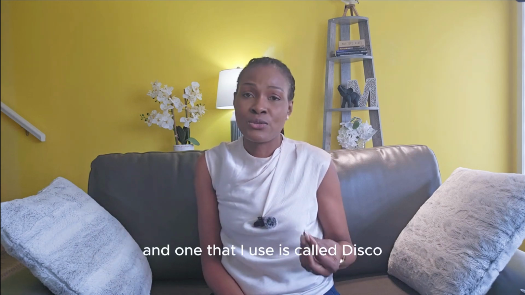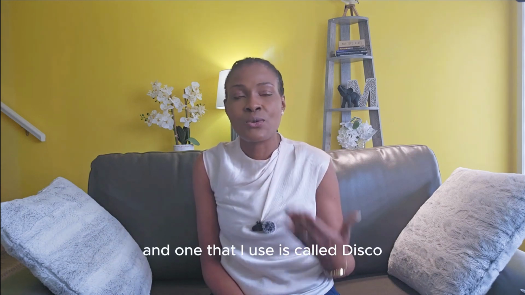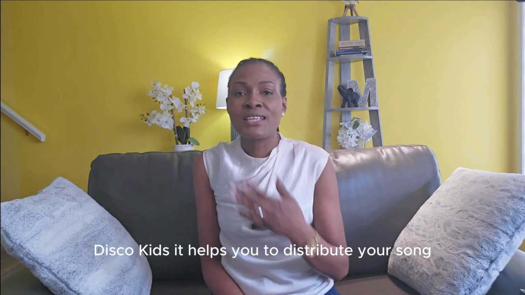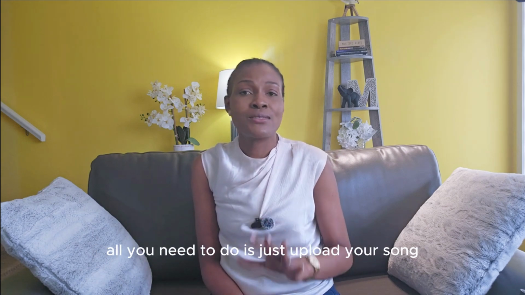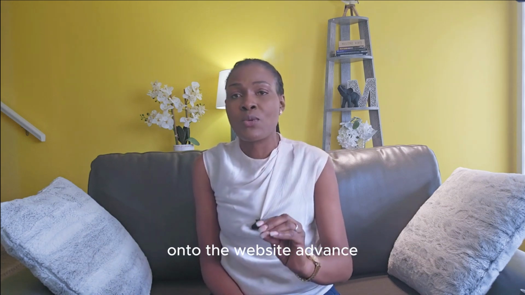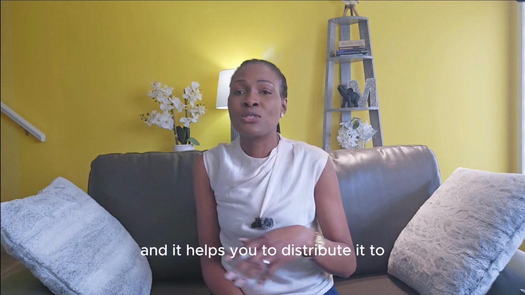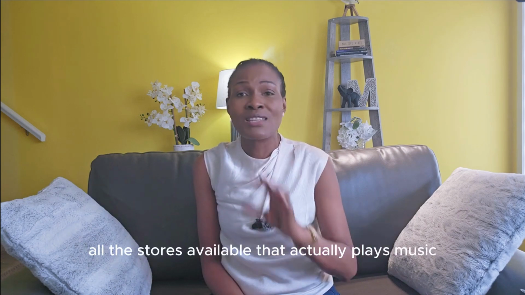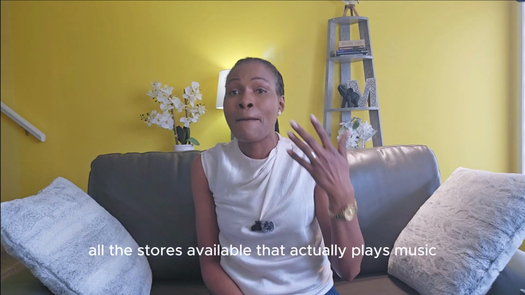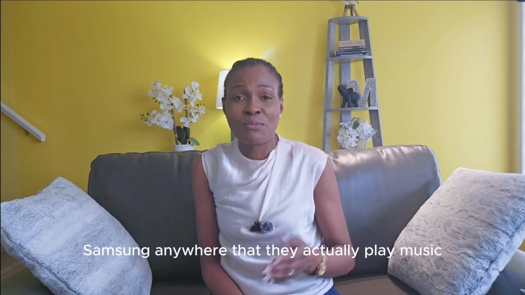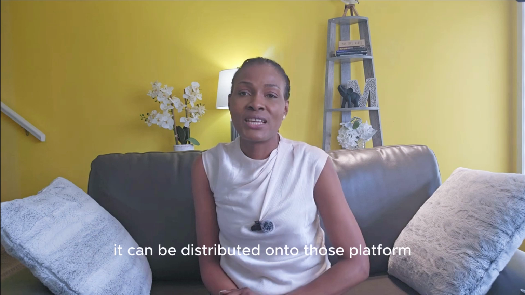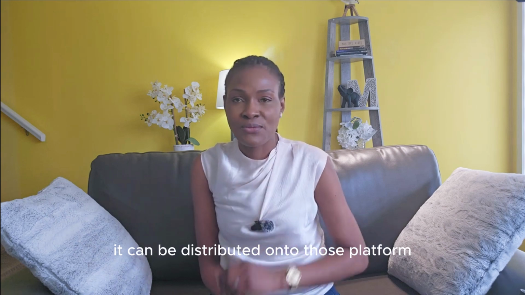And one that I use is called DistroKid. It helps you to distribute your song. All you need to do is just upload your song onto the website at once, and it helps you to distribute it to all the stores available that actually play music. Apple Store, Samsung, anywhere that they actually play music, it can be distributed onto those platforms.